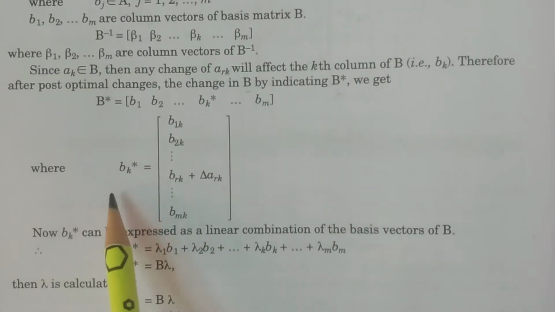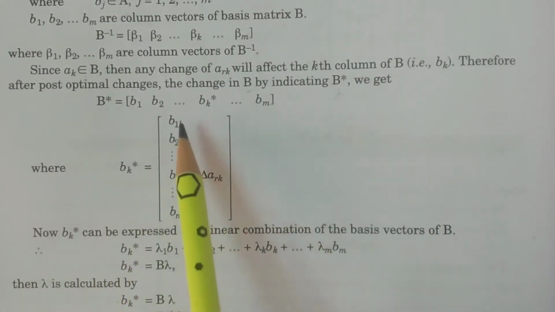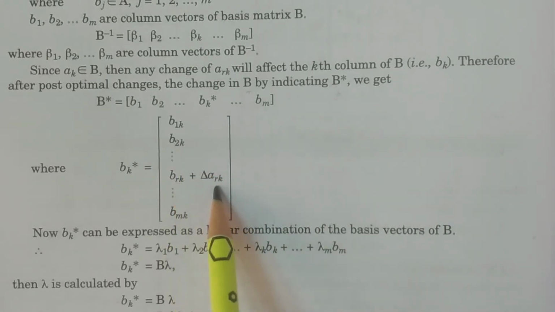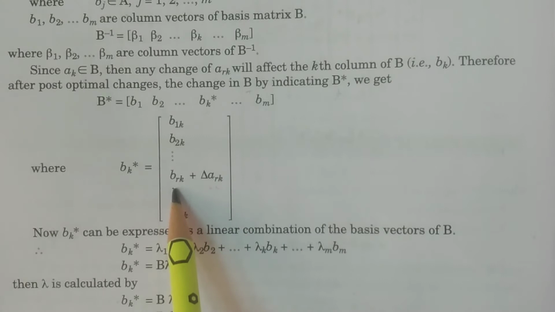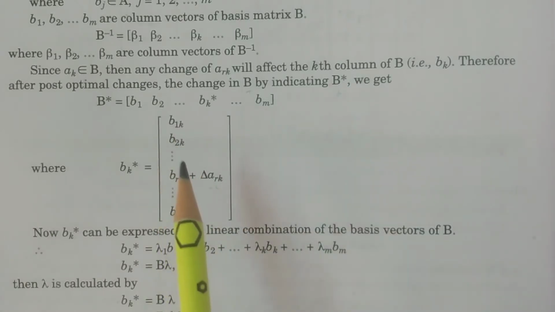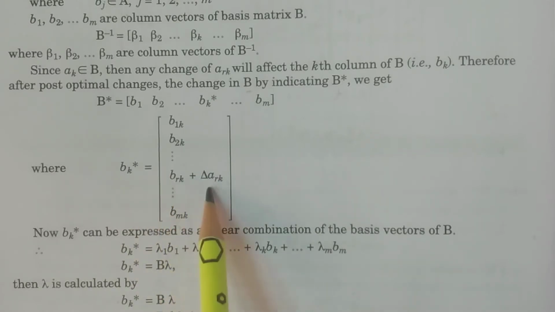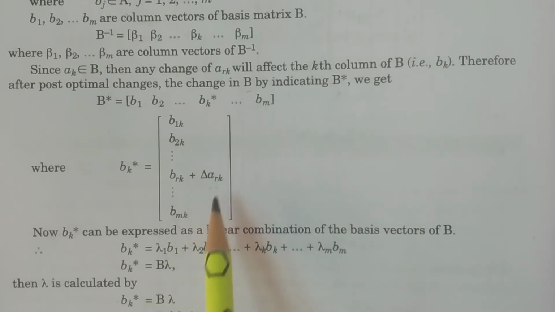Therefore, if you write Bk star, what is Bk star? B1k, let it be, B2k, and so on Brk plus delta ARK. Delta ARK is nothing but the change, which is going to be represented in the element Brk. That is, if you consider in this fashion, Bk is B1k, B2k, Brk, Bmk, and then Bk star is nothing but only the change is Brk plus delta ARK. Delta ARK is the change that is represented.